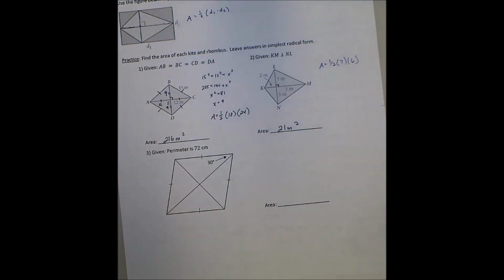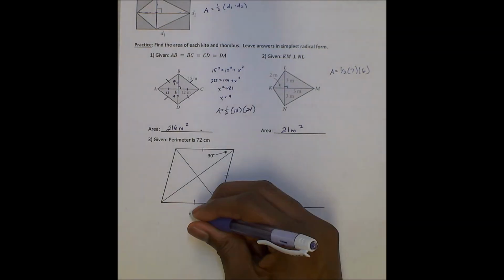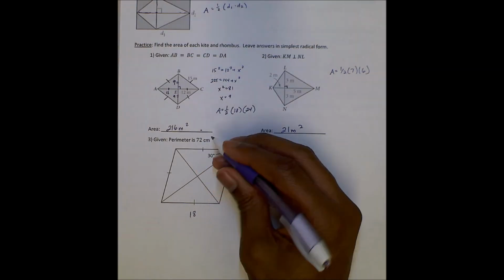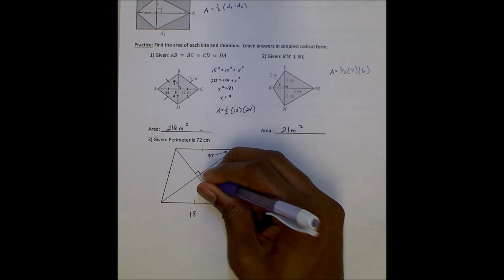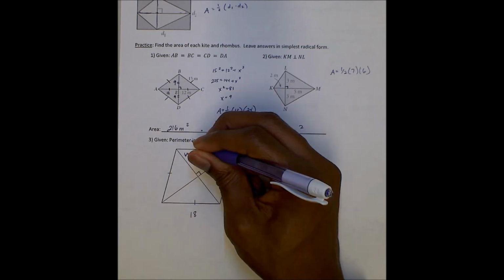Alright, number 3 is a little bit tricky, but let's go for it. They tell us that the perimeter is 72. The sides are all the same, so I'm going to do 72 divided by 4 to find out what each of these sides is. They're all 18. They also tell us that these are all the same, so that means this is a rhombus. So I know that our diagonals are perpendicular. This is 30 degrees, and this is 60 degrees. This is 18, right? And so we have a 30, 60, 90 triangle.